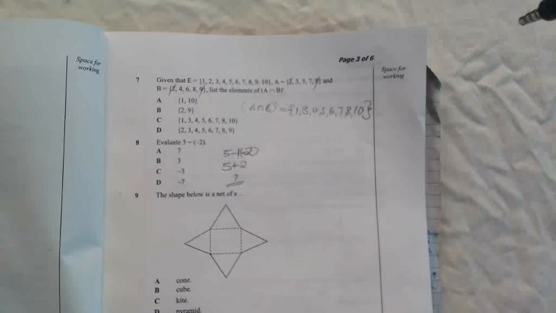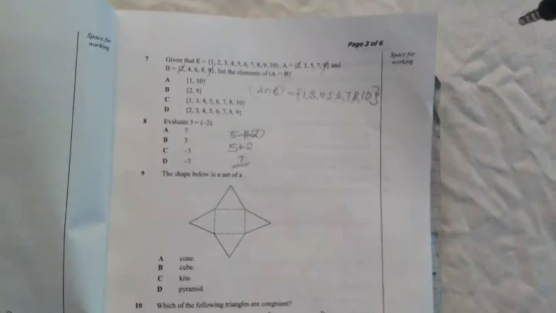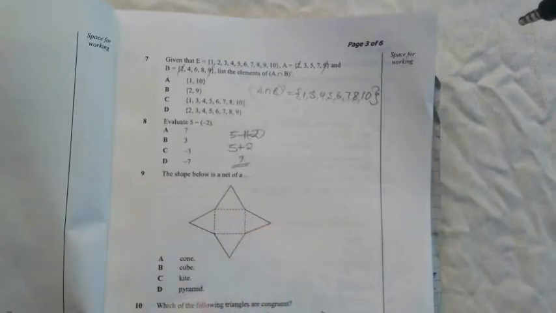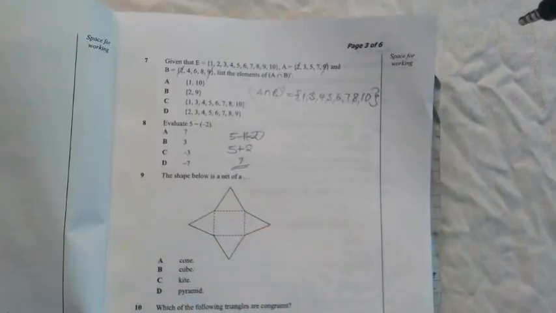Okay, so we go to question 9. We have: the shape below is a net of A, a cone; B, a cube; C, a kite; D, a pyramid. So this diagram is the net of a pyramid, a square pyramid.